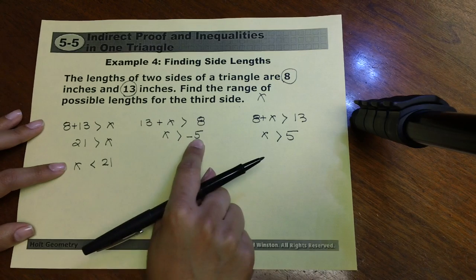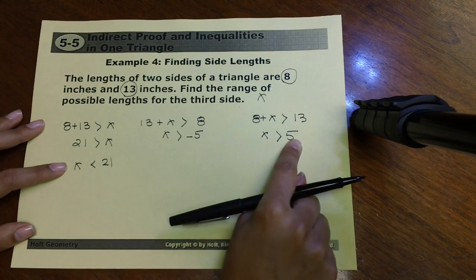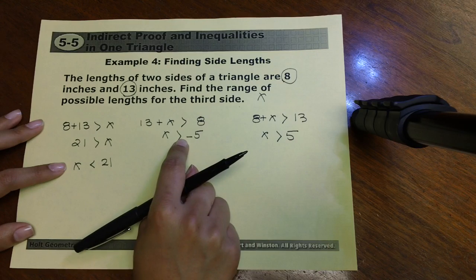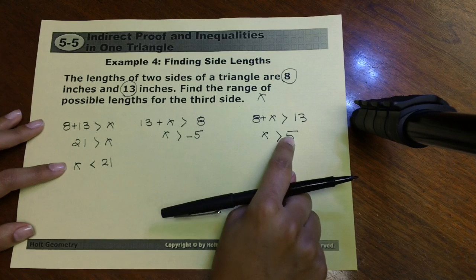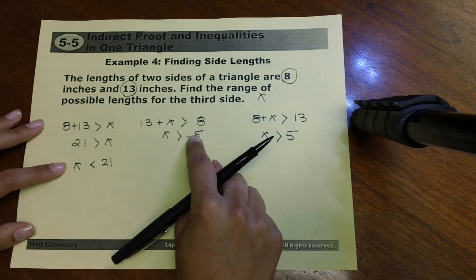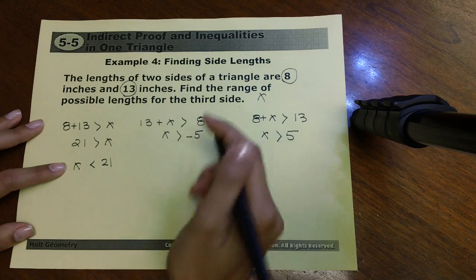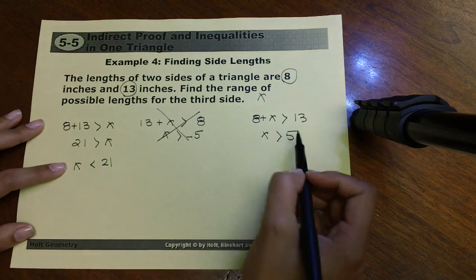Now if x is bigger than negative 5 and x is bigger than positive 5, this one doesn't need to be included because it's implied. If x is larger than 5, then it's obviously going to be bigger than negative 5. So we don't have to worry about that one.